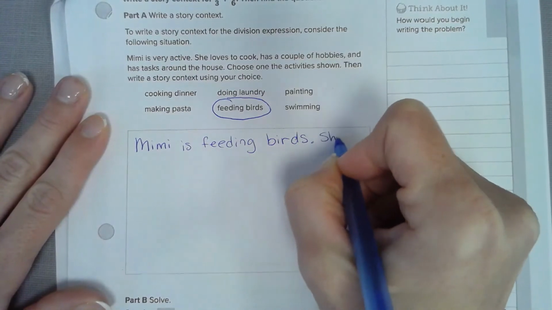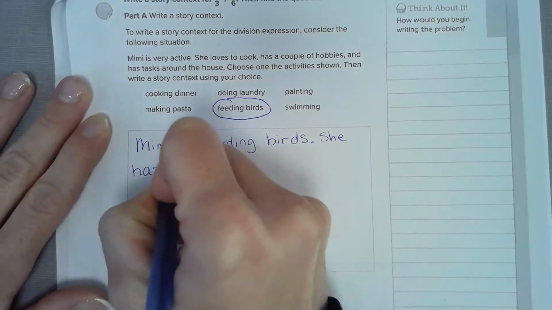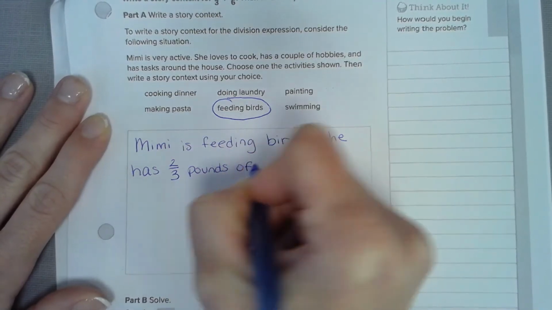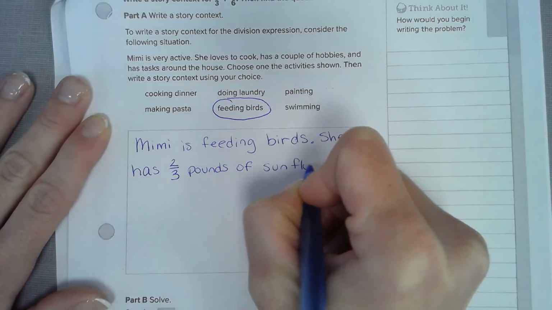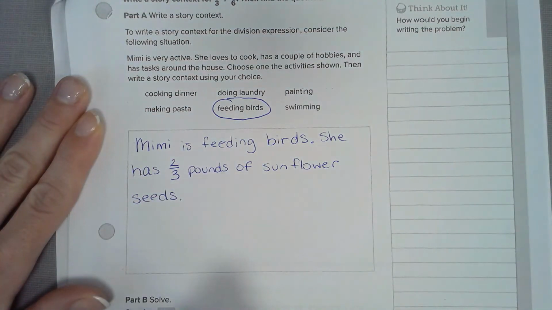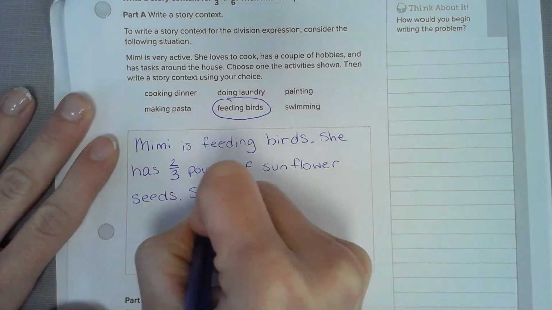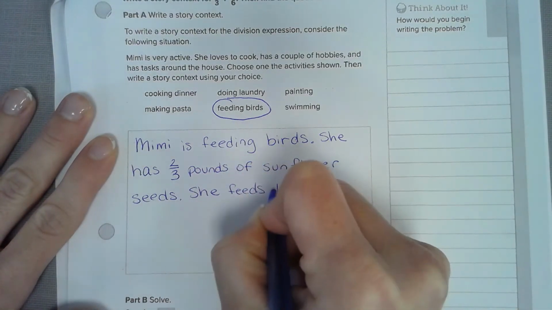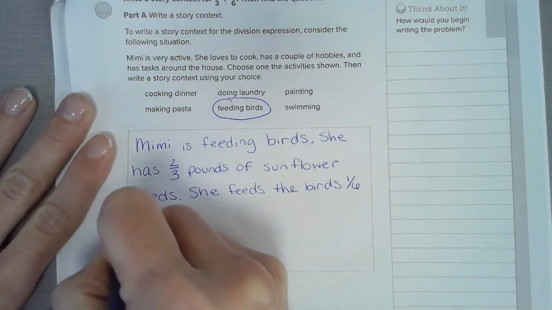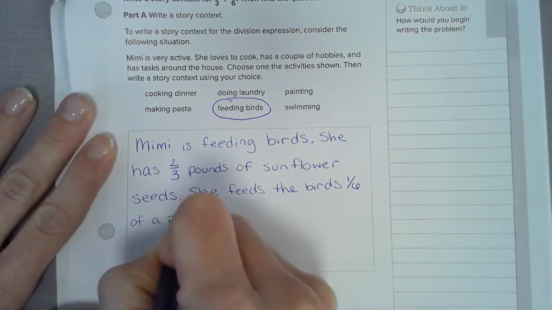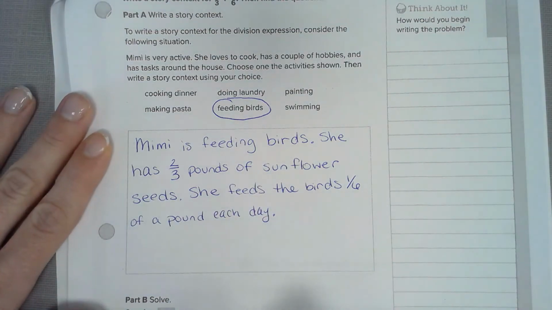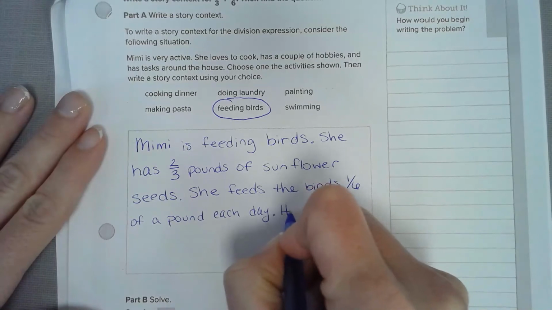She has 2/3 pounds of sunflower seeds. She feeds the birds 1/6 of a pound each day. How many days can she feed the birds?